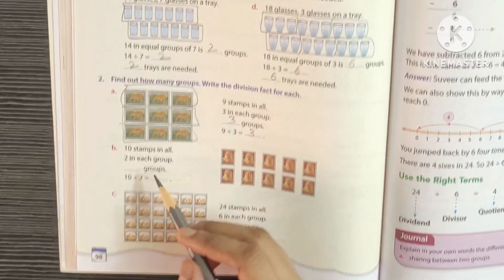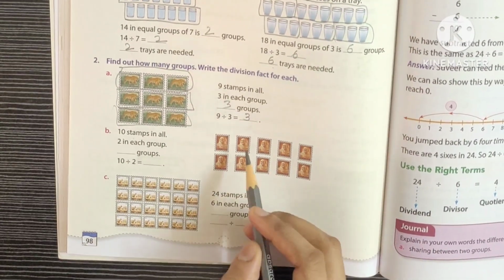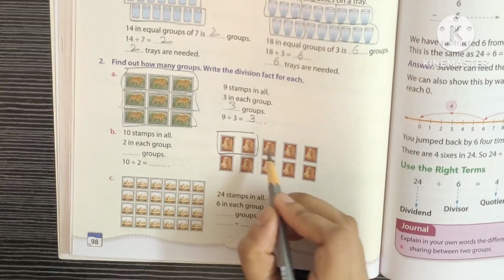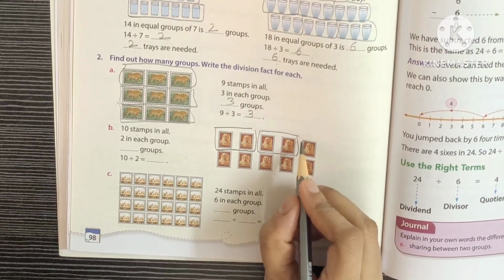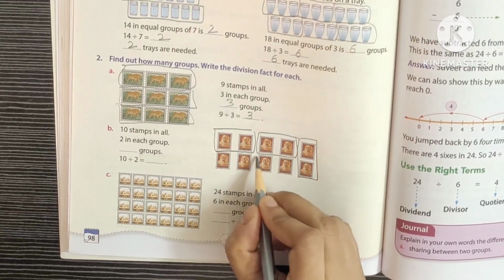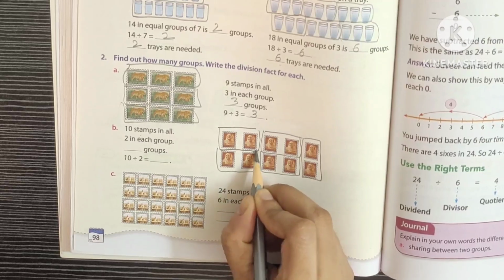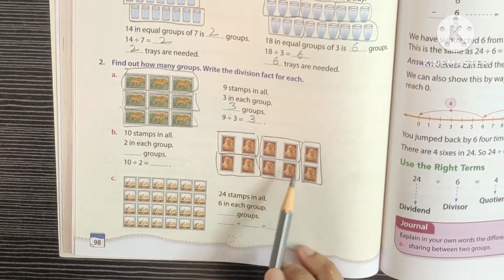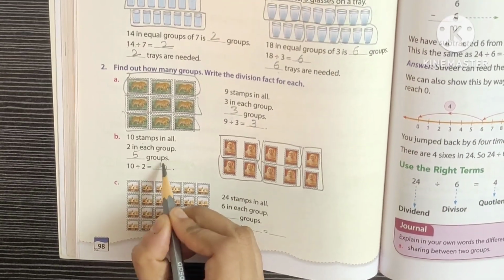10 stamps in all. 2 in each group. Dash groups. 1, 2, 3, 4, 5. 5 groups. 10 divided by 2 is 5.